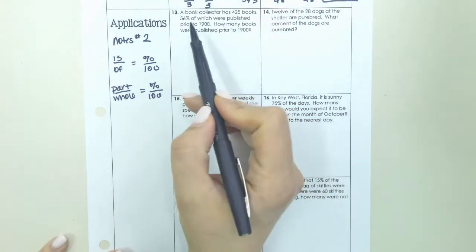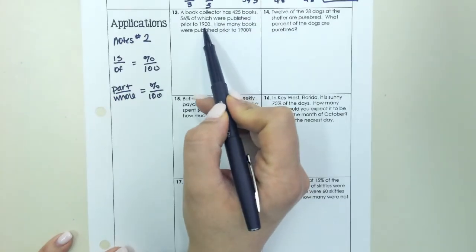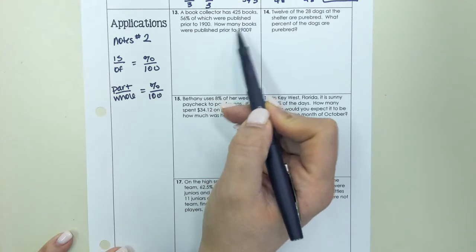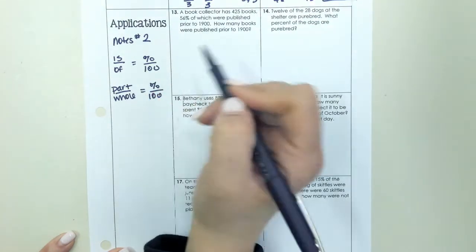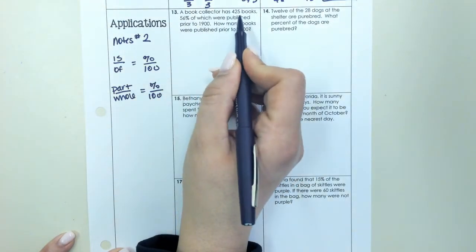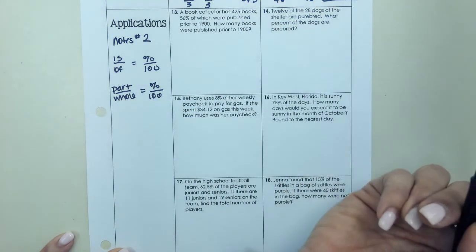So number 13, a book collector has 425 books, 56% of which were published prior to 1900. How many books were published prior to 1900? Well, it says that the book collector has 425 books. So that's his total, which is his whole amount. 56% of those books were published prior to 1900, but you don't know what they are. So the part, we don't know. We know that 56% of this number were published, but we don't know the actual number. So that's what we have to find.